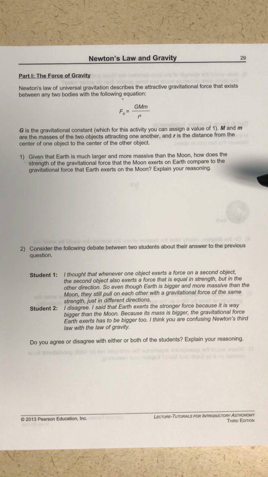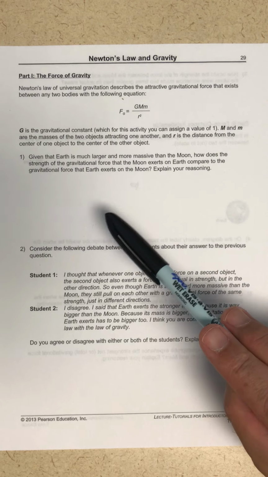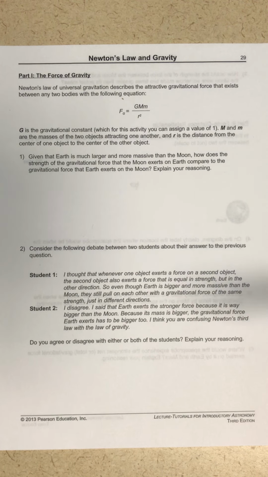Given that Earth is much larger and more massive than the Moon, how does the strength of the gravitational force that the Moon exerts on the Earth compare to the gravitational force that Earth exerts on the Moon? Explain your reasoning. Before we go into answering that, let's consider our two students and their thoughts on this.